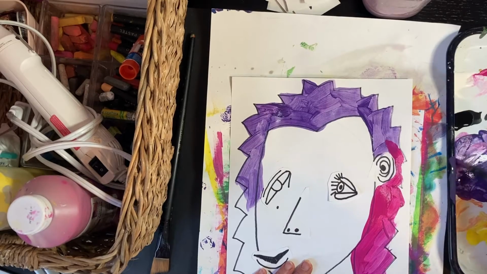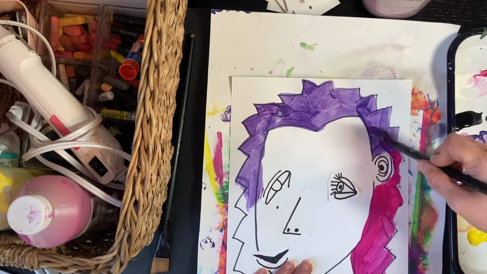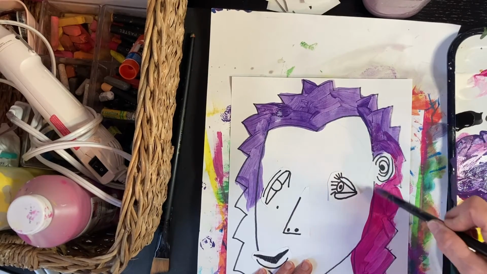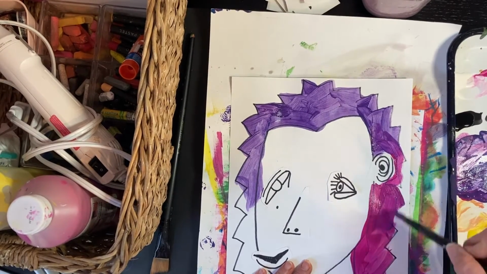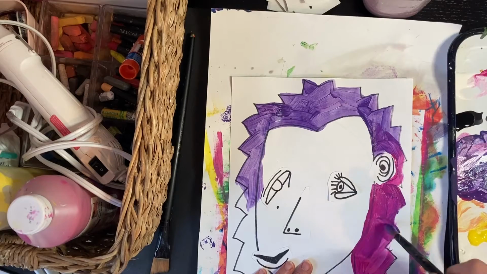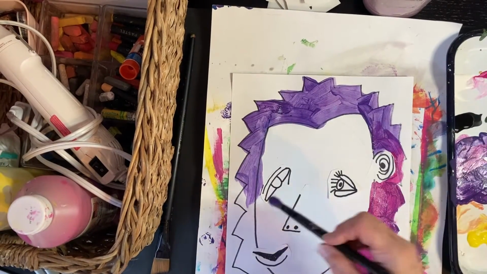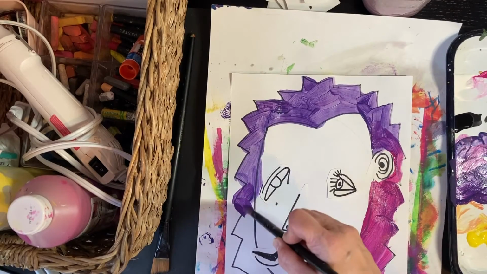I always thought it'd be cool to have pink hair, but I would never do that in real life. Well, maybe I would. I don't think I would. If you could have whatever color hair you wanted, what color would you pick? Now's the time to test it out on your cubist painting.